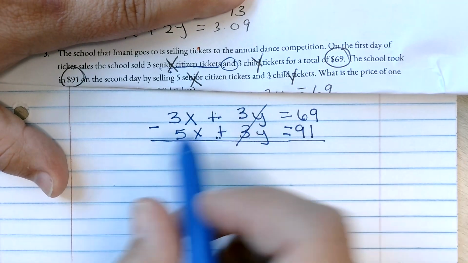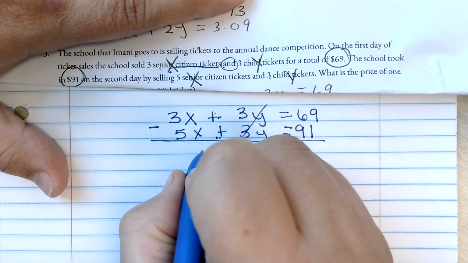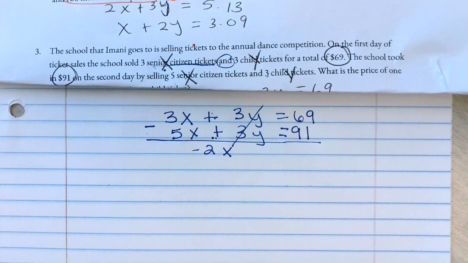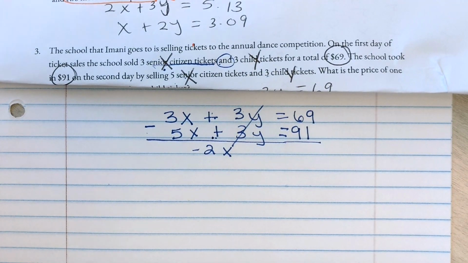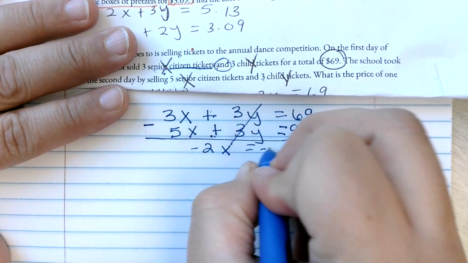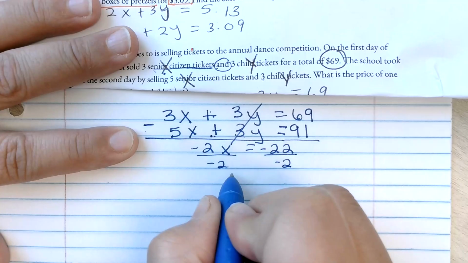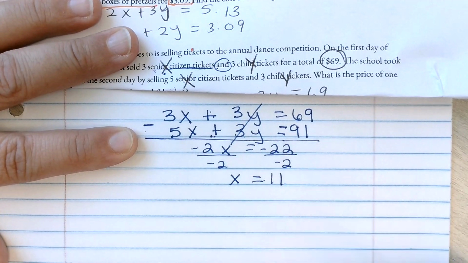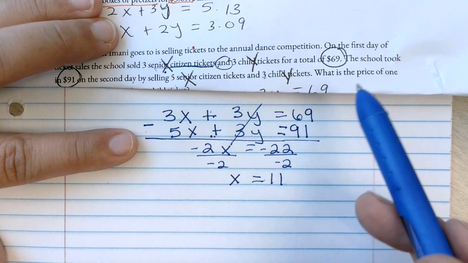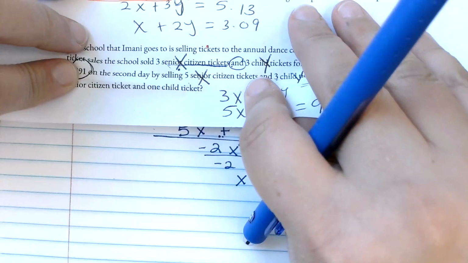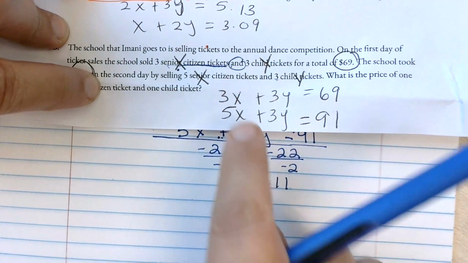Now I can do the rest of the problem, and you'll see 3 minus 5 is negative 2x, and then I have to do 69 minus 91, and I need a little bit of math help here, so just a second. Okay, so negative 22. Now, if you look at this, this is crazy. We already have a value for x. X is 11.